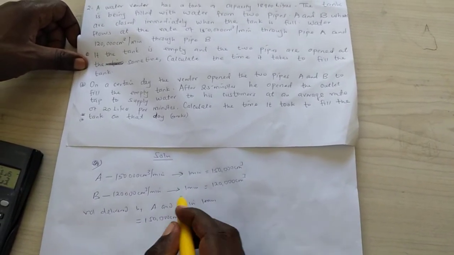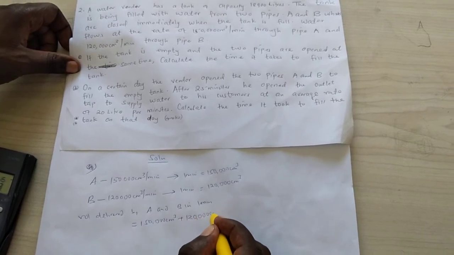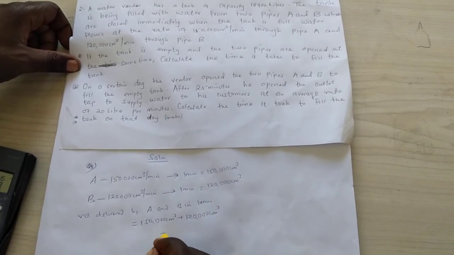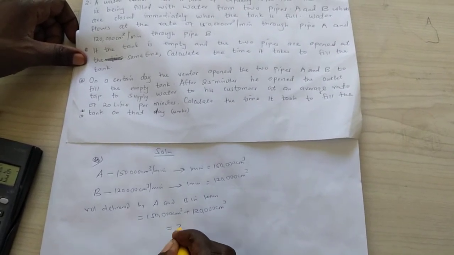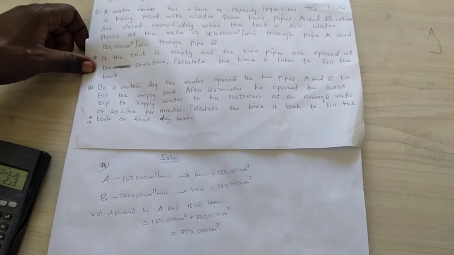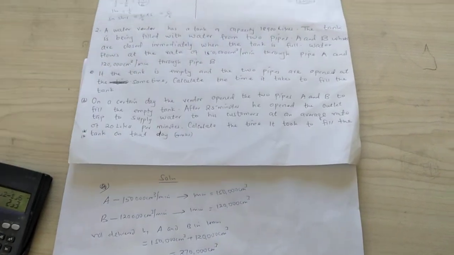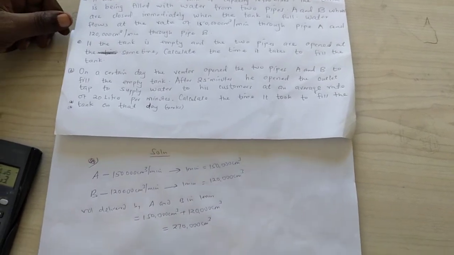We add the volume delivered by B, which is 120,000 centimeter cubic, and this one is going to give us 270,000 centimeter cubic.